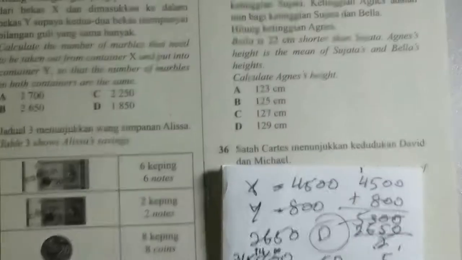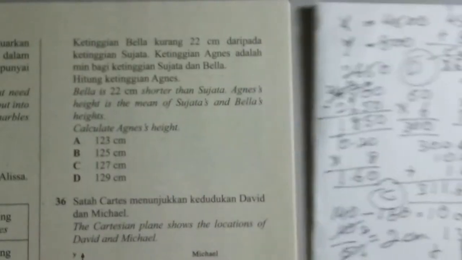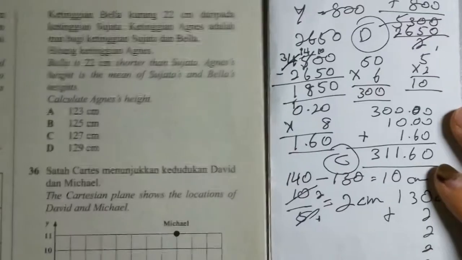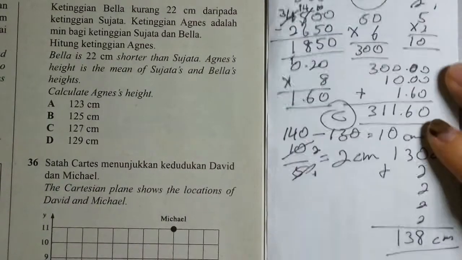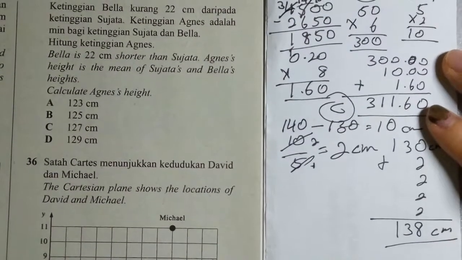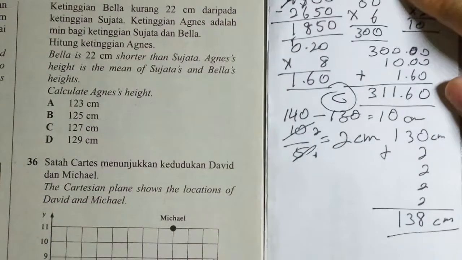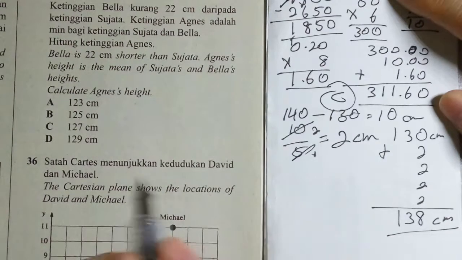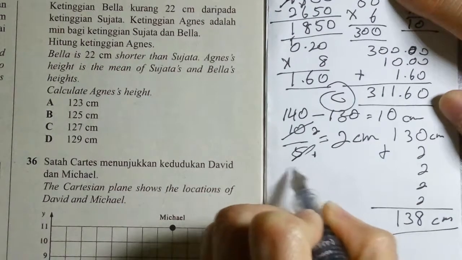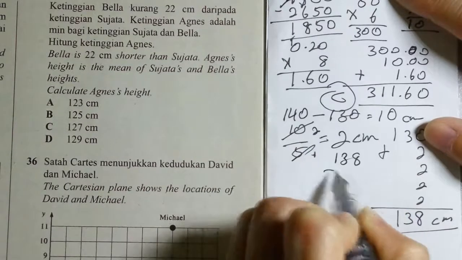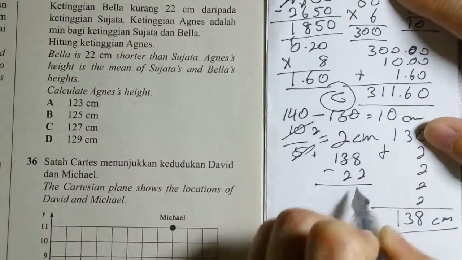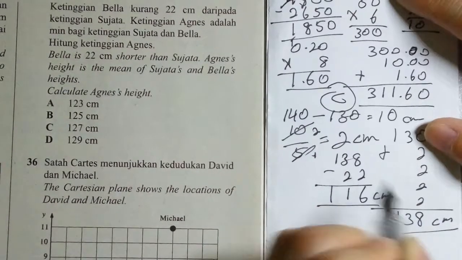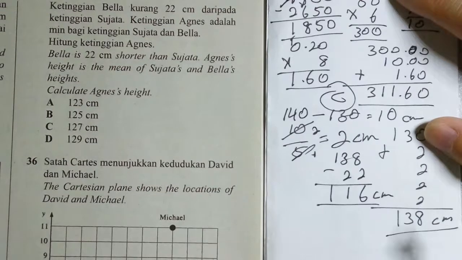Okay. Now Bella is 22 centimeters shorter than Sujata. Agnes' height is the mean of Sujata's and Bella's height. So let's find Bella's height. We know that this is Sujata's height. So Bella is 22 centimeters shorter than Sujata. So it's 138 minus 22. 8 minus 2 is 6. 3 minus 2 is 1. 1 minus nothing is 1. So that's Bella's height. This is Sujata's height.